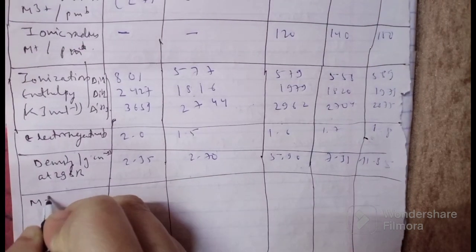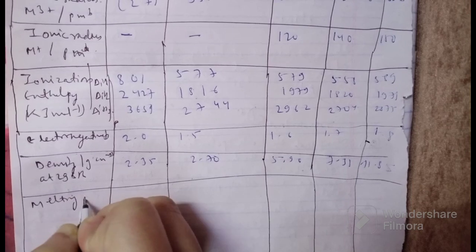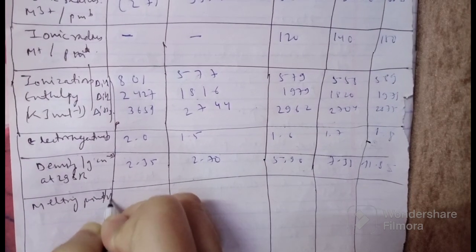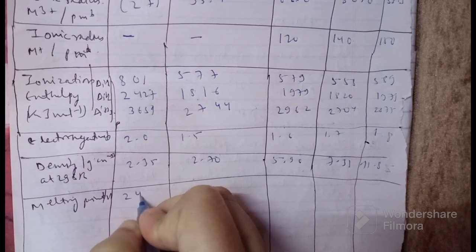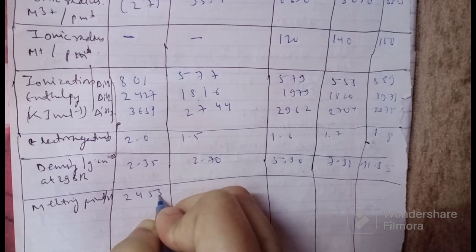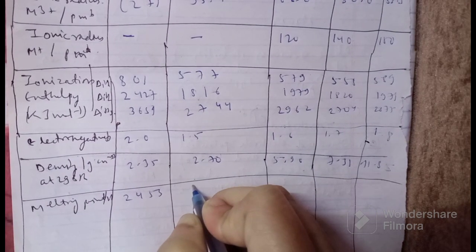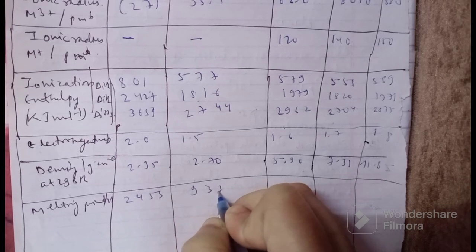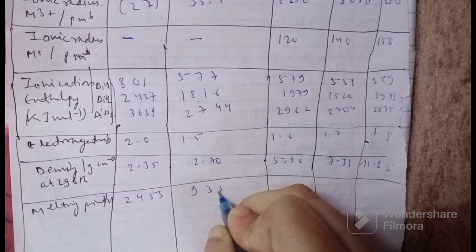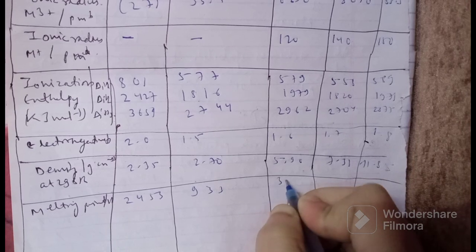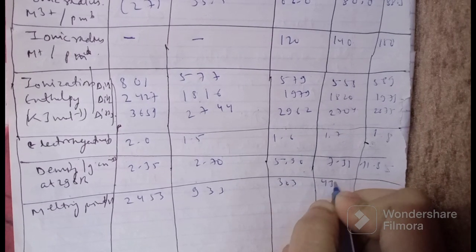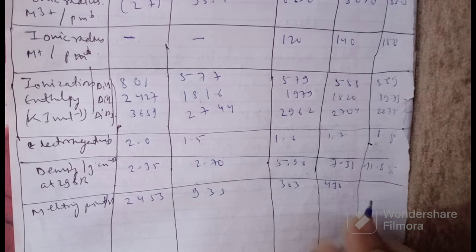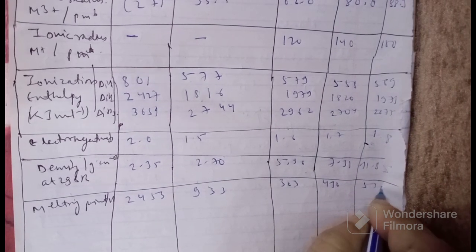for melting point, in terms of Kelvin, we have 2453 for boron. For aluminium it will be 933, for gallium it will be 303, for indium it will be 430, and of course for thallium it will be 576.